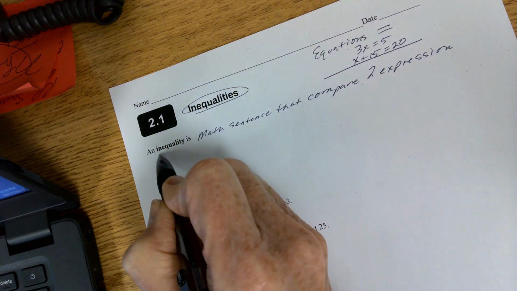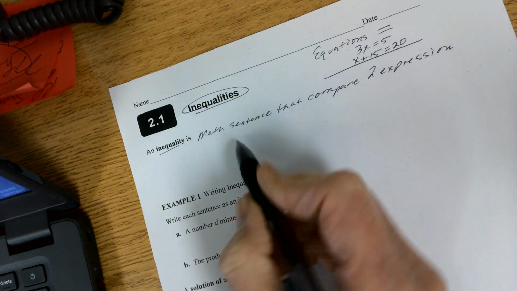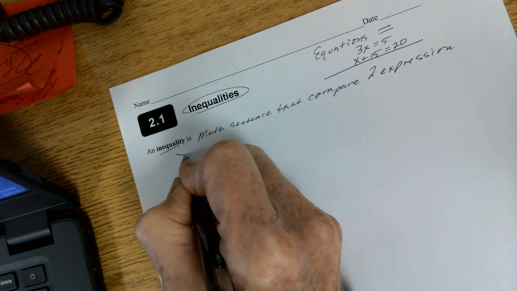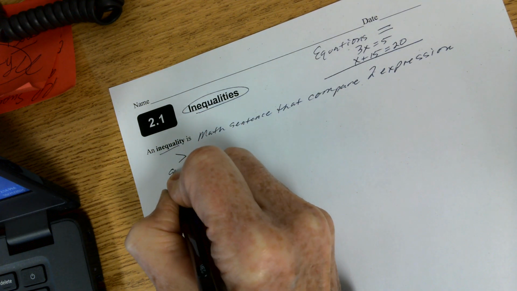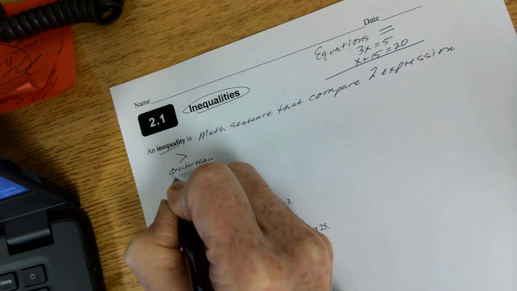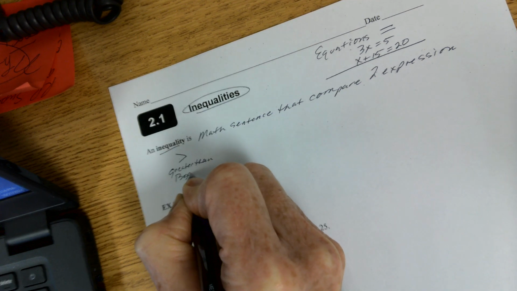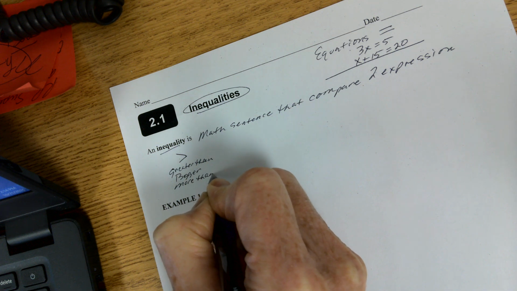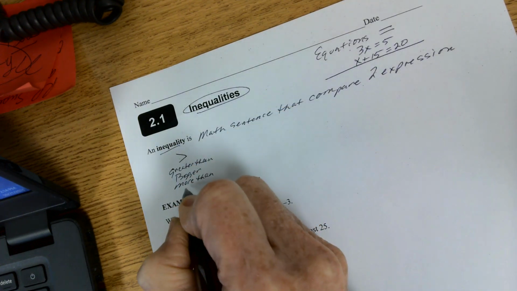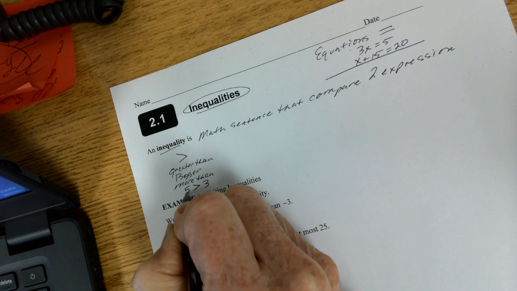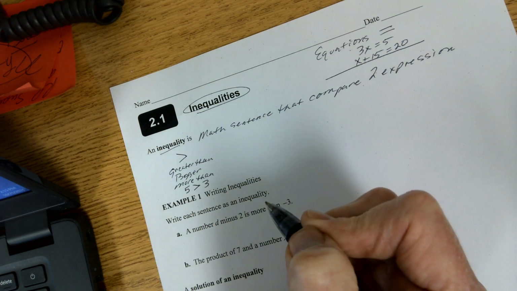Now we're doing inequalities. So we will see these symbols. This is greater than, which means bigger, more than. For instance, 5 is greater than 3. 5 is more than 3.